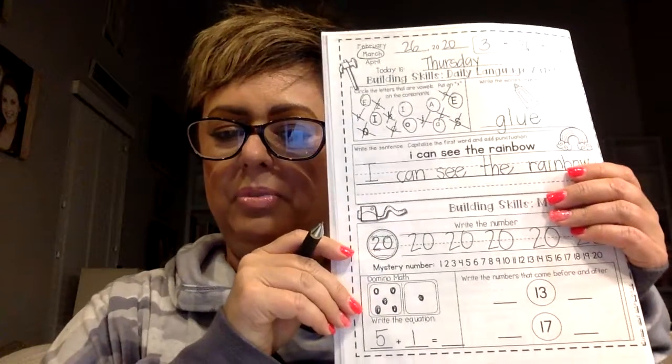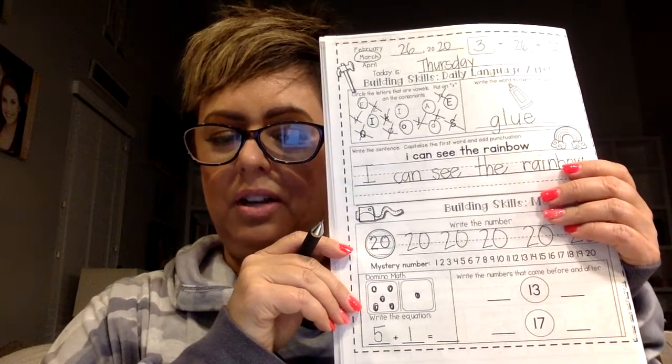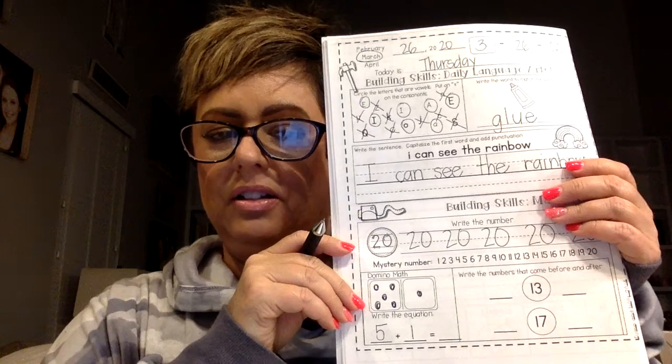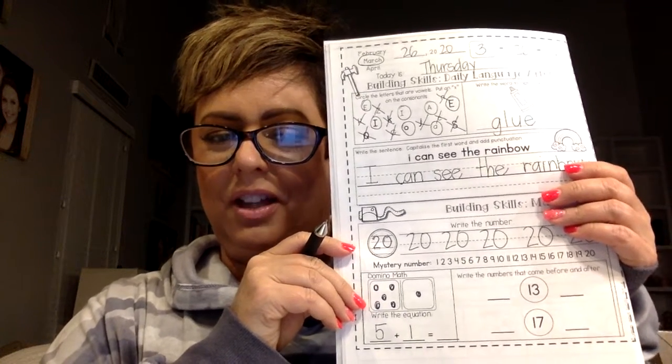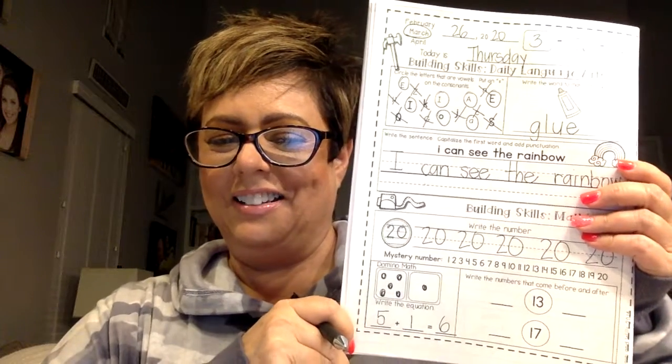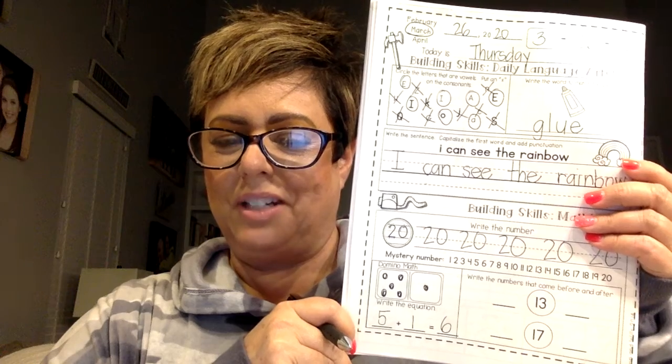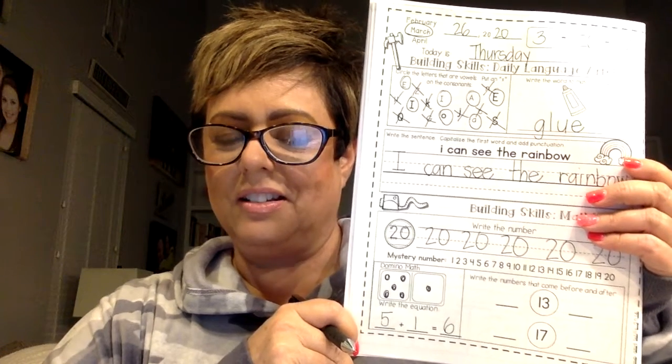5 dots plus 1 dot equals how many dots all together? Count the dots and write the number. Did you write the same number I did? 5 plus 1 equals 6.